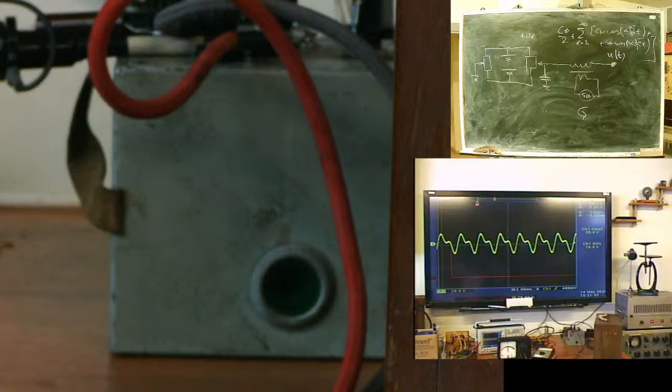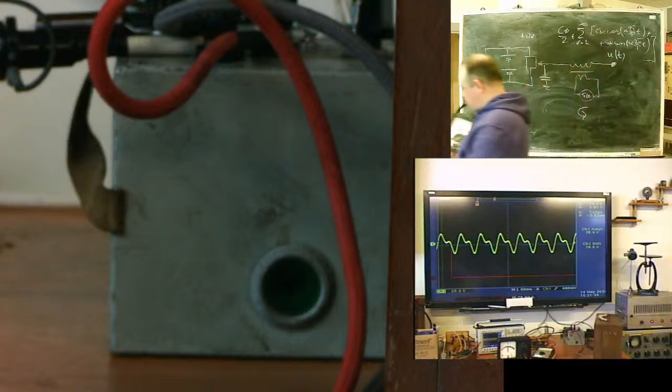Usually when we speak of a dynamometric system, it's a wattmeter.